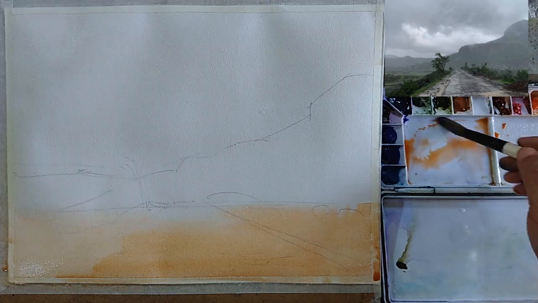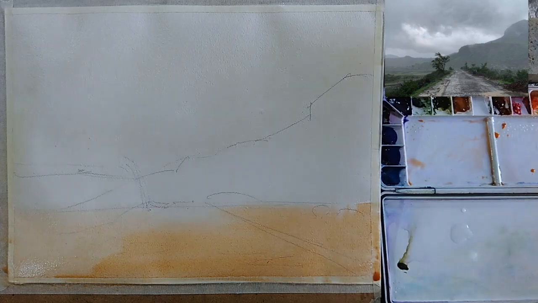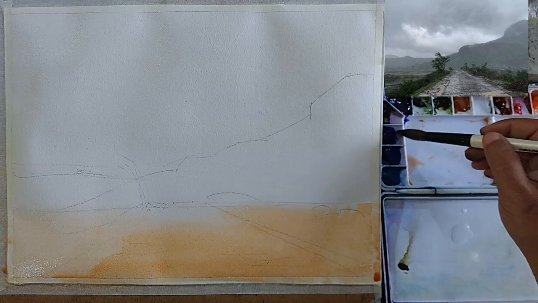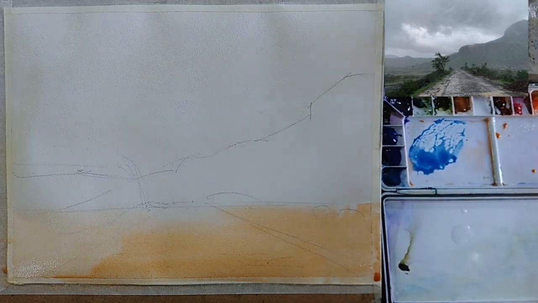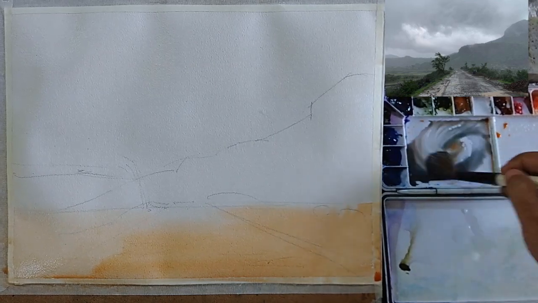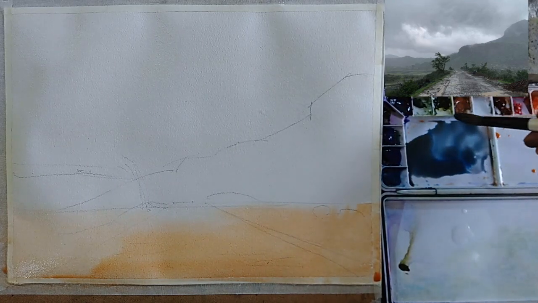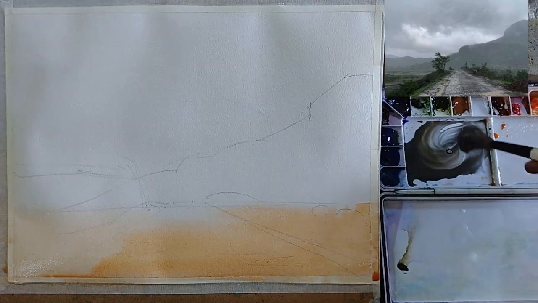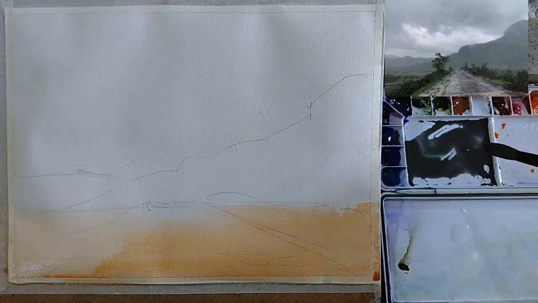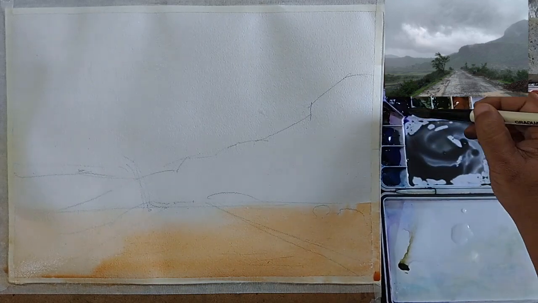Keep it wet. Now I don't want this color, a little bit is okay, but now I want to very quickly get some lighter clouds done. So I take cobalt blue and burnt umber. It is a little bit muddy, if you see. A little cobalt blue, a little burnt umber. It looks very muddy. And maybe I'll take a touch of violet, a small touch of violet.